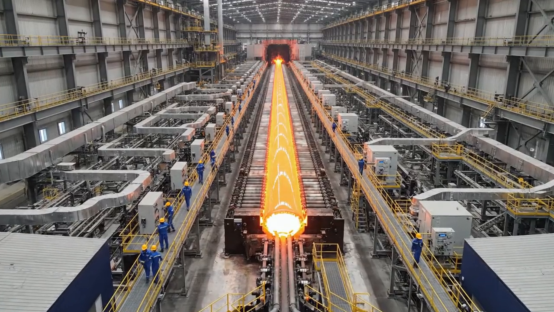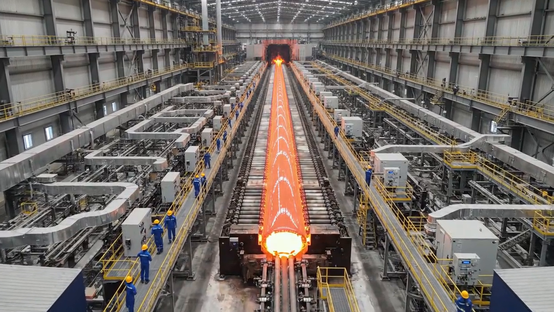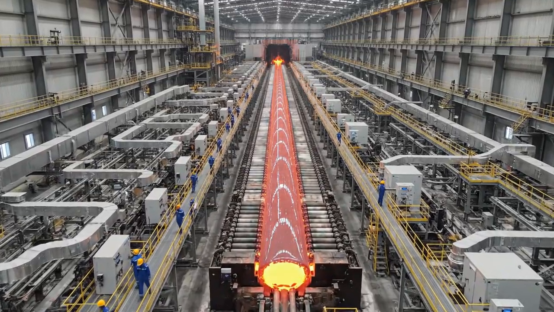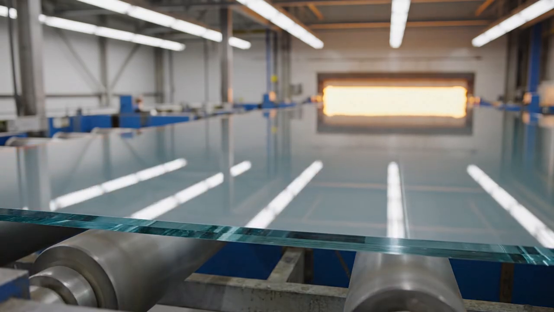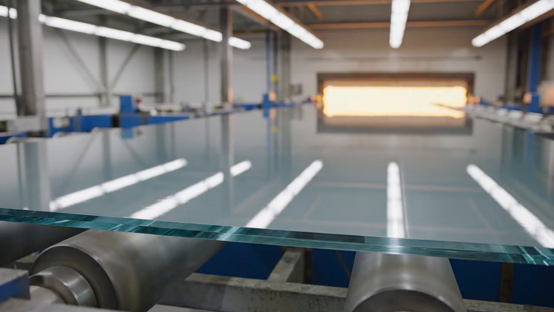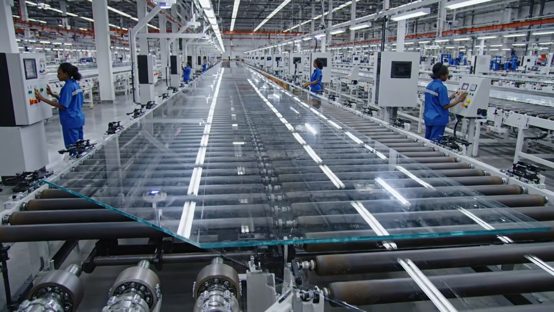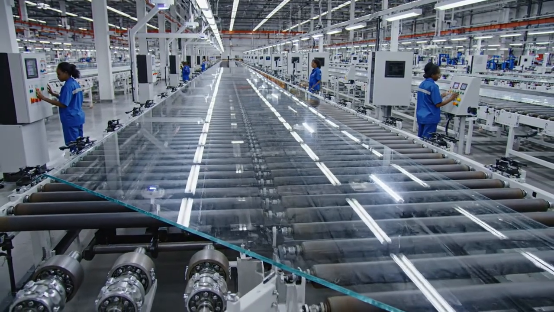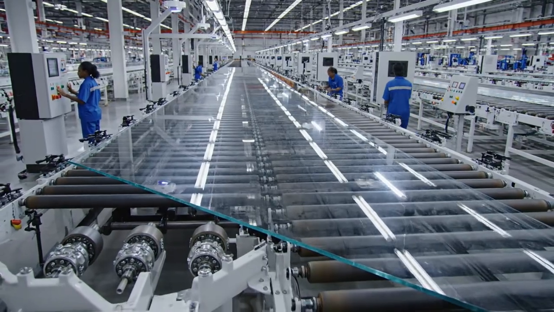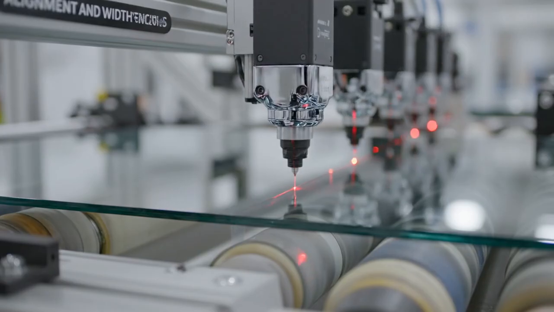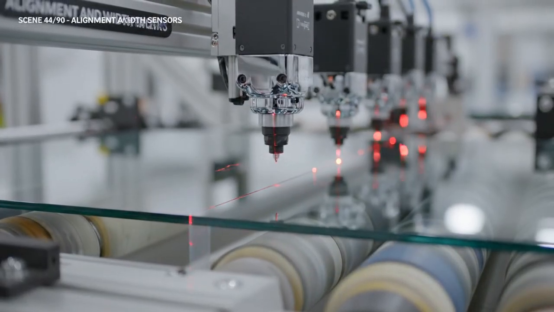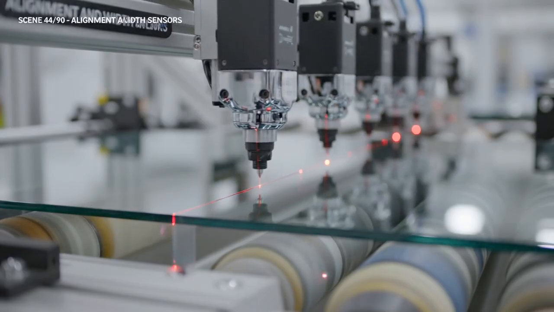From here, the fully formed glass sheets will soon be cut, stacked, and finished for real-world use. By the time the ribbon leaves the leader, internal stresses have been reduced so the sheet can be cut safely. Automatic sensors continuously check width and alignment to avoid downstream waste.